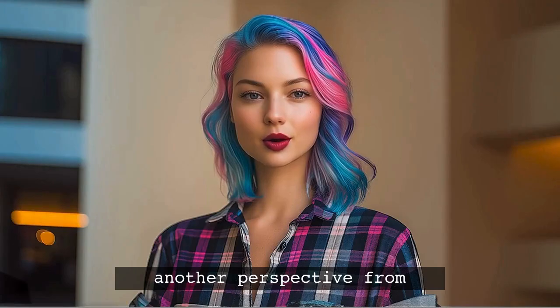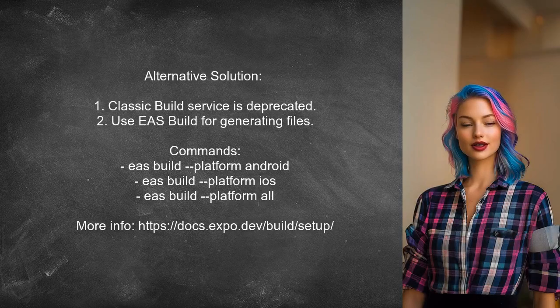Let's check out another perspective from a different user. An alternative approach shared by another user highlights that the classic build service is now in maintenance mode and has been replaced by EAS Build. To generate your .apk and .ipa files, you should use the new commands. For Android, run eas build --platform android. For iOS, use eas build --platform ios. If you want to build for both platforms, simply use eas build --platform all.